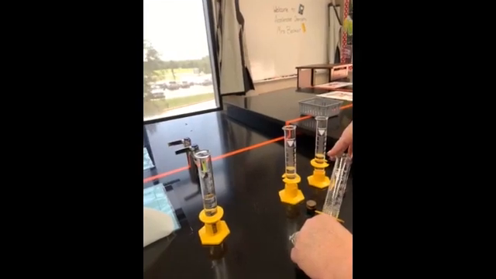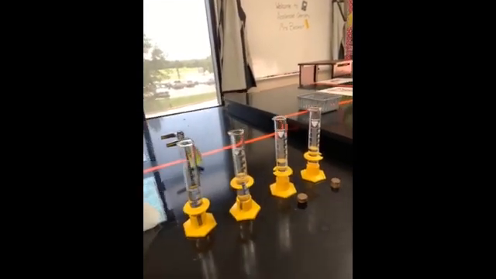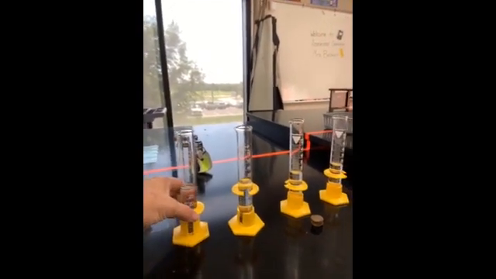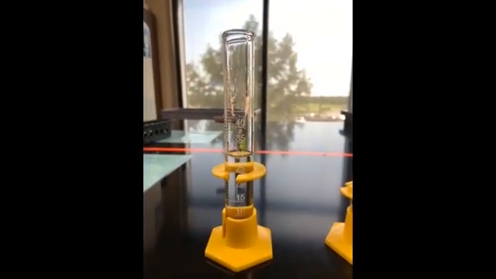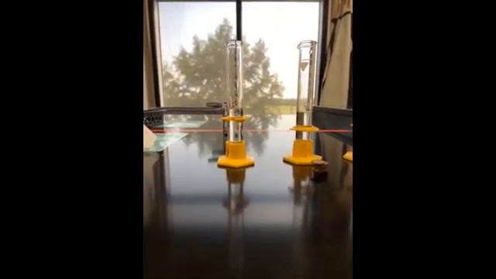We add our pennies, tip the cylinder. And now the volume, this is trial 2 for pre-82 pennies. This looks like 30.00 on the nose to me. If you read it a little bit differently, that's perfectly fine. You can use your measurements. I'm just telling you where I'm reading it.